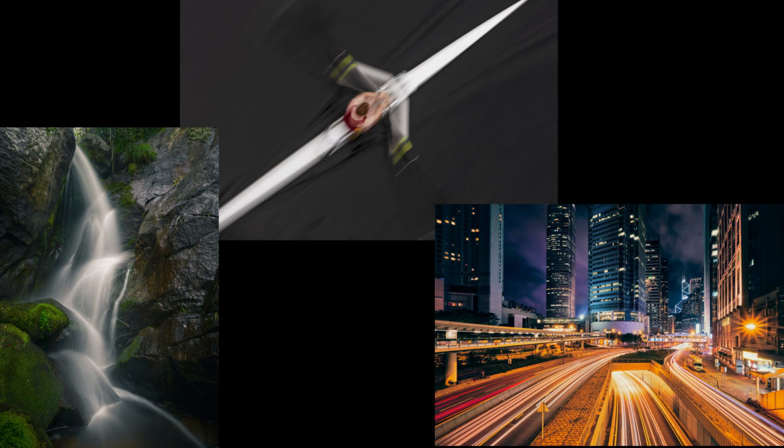Now, in this set of images, I really enjoy the fact that the photographer used a slower set of shutter speeds. You can see how soft the water looks in the waterfall and the little bit of blur in the rower. Those lines on the road in the image of the city are actually cars moving through the frame. Those are headlights and taillights creating those streaks.